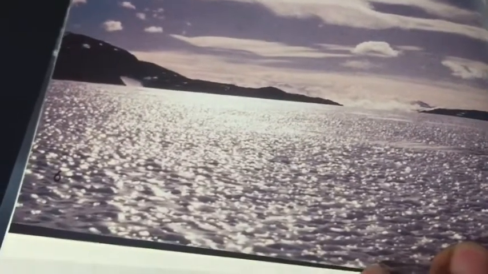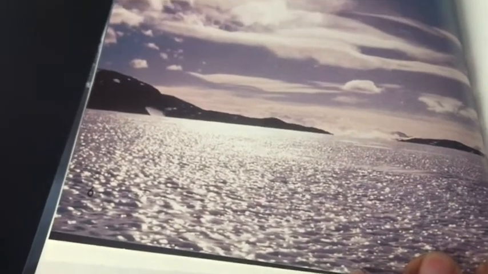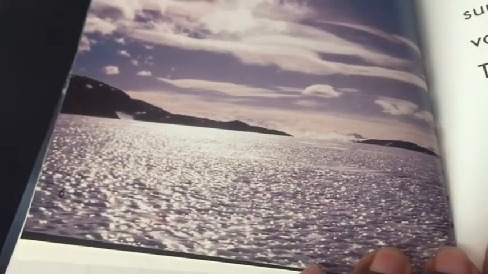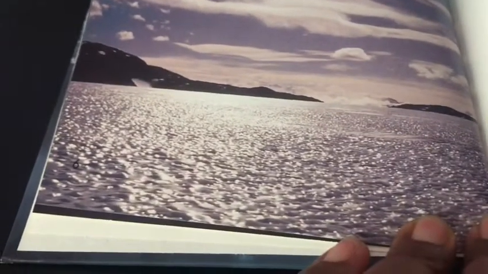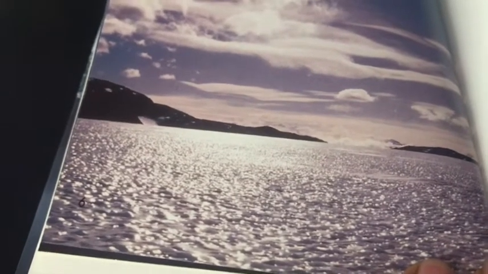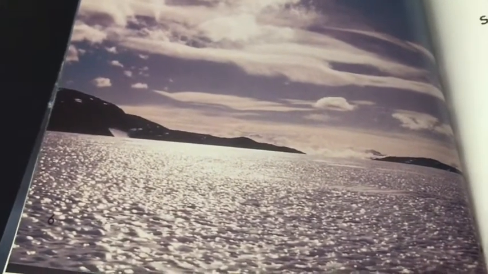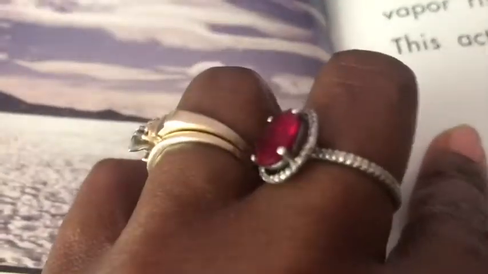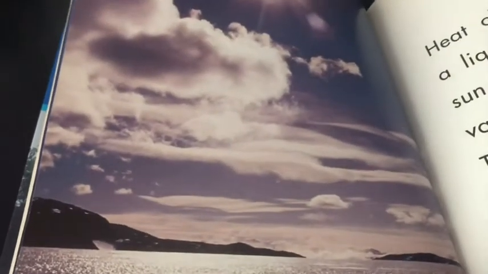Heat changes water from a liquid into a vapor. So in order for water to turn into a vapor, you need heat. The sun heats water, and water vapor rises into the air, and this action is called evaporation. Say that, evaporation. So what happens with evaporation? Heat hits the water, and the water rises into the air, and it evaporates. So as it's rising up, it does what? It disappears.